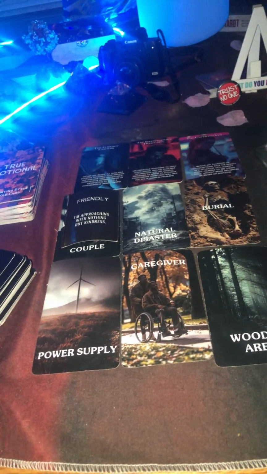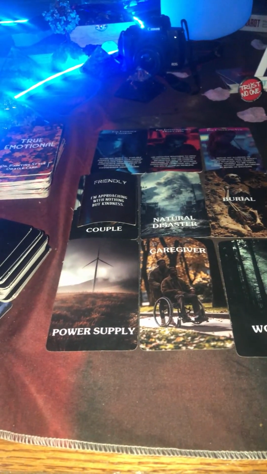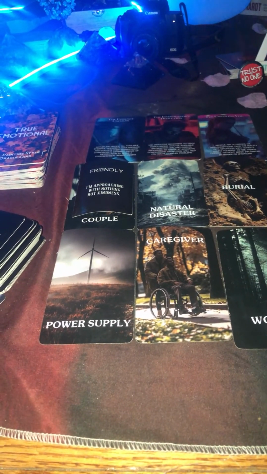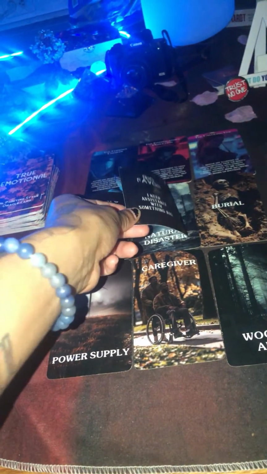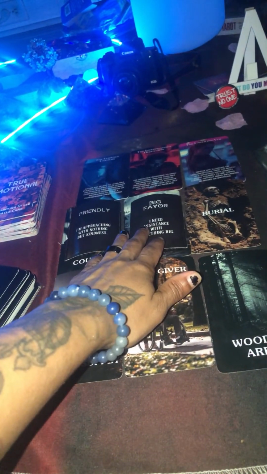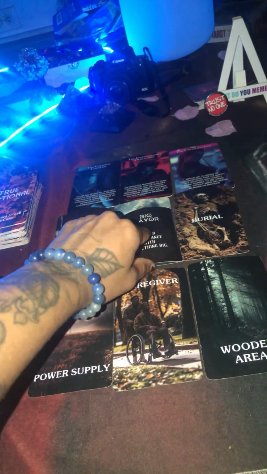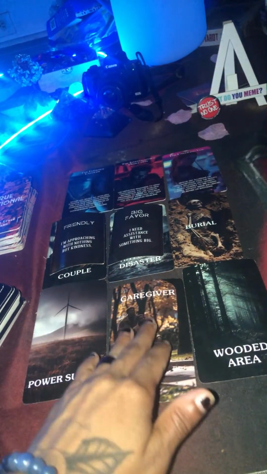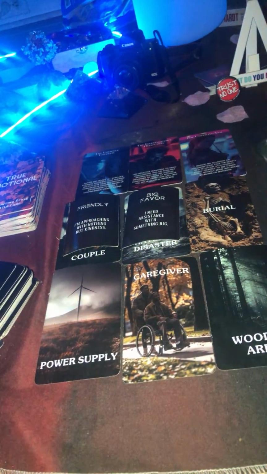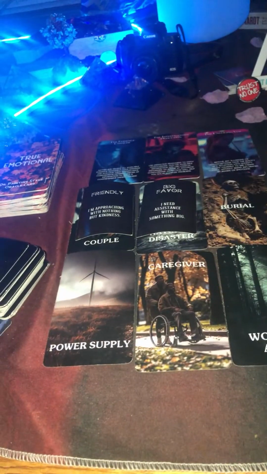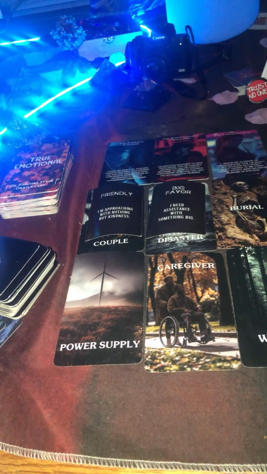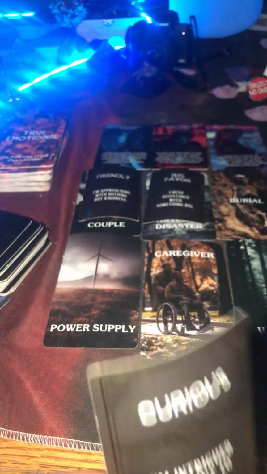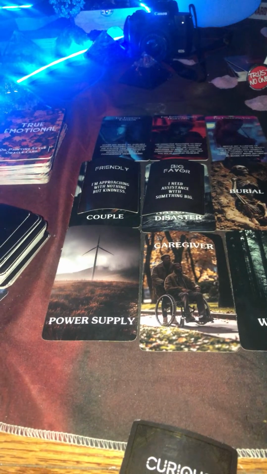Okay, what is this natural disaster about? Big favor? Because they want a big favor? They're gonna ask for a favor. They need assistance with something big because something in their life is damaging. And it's just why they're looking for a caregiver. And they're gonna ask you to be their caregiver with their clutch for life. Yeah, because they're curious about something that's being hidden or buried underneath.